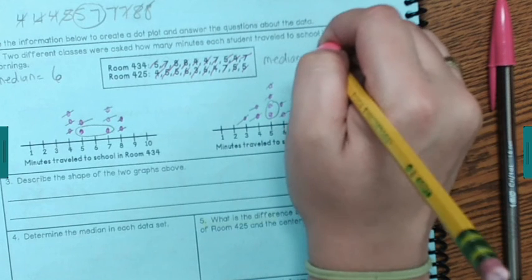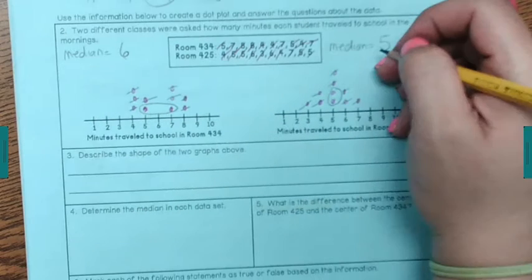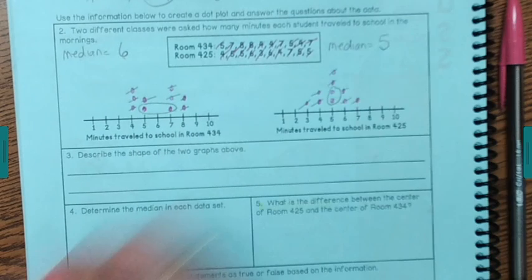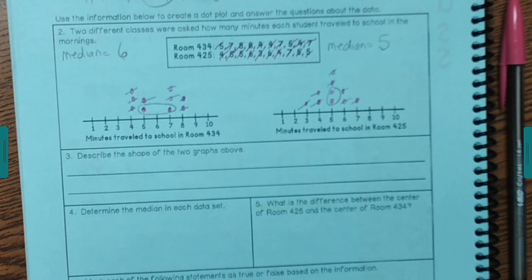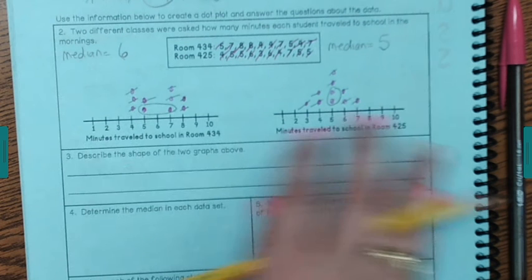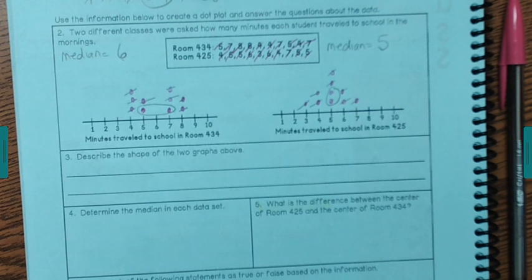Anybody? 5. The median is 5. Okay. All right. So that was the C. There's no unusual features. Now let's look at the shape.